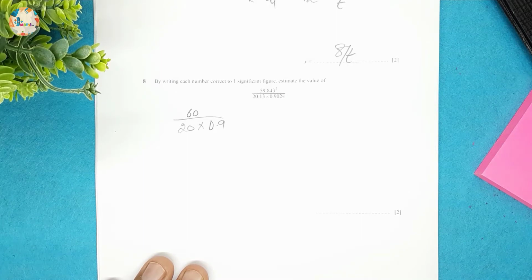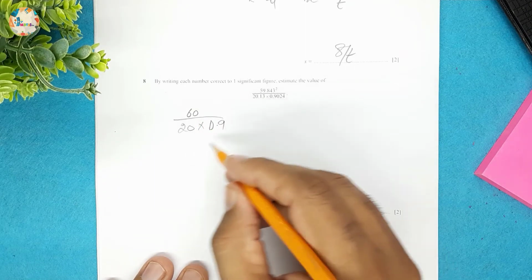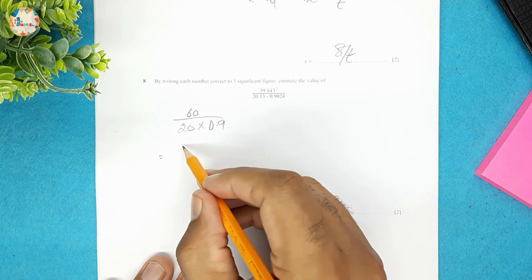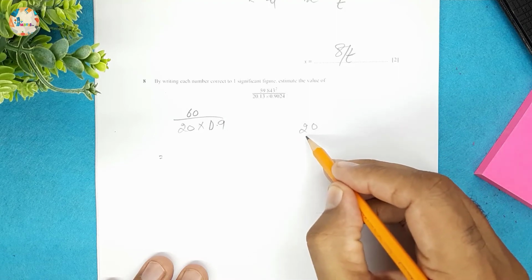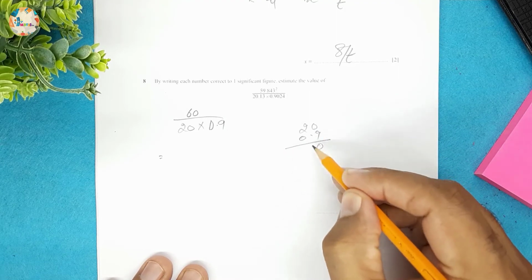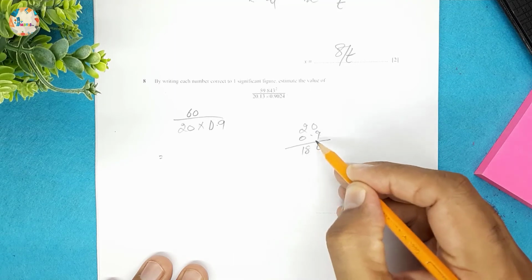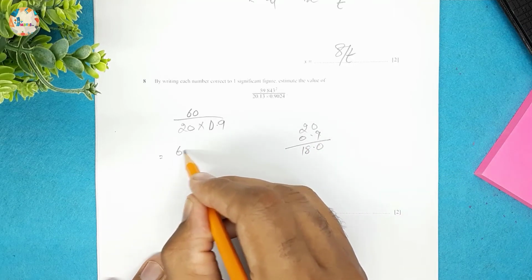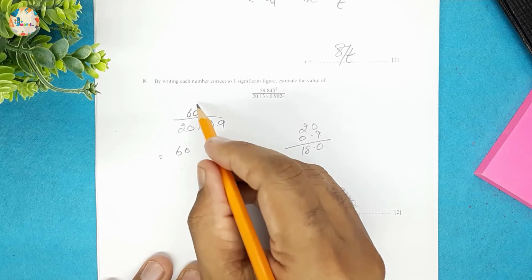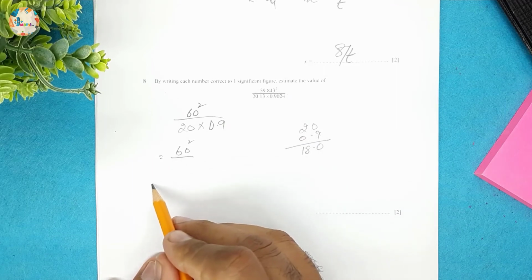Now estimate the value. So if we estimate this value, we can multiply 20 multiply by 0.9, which will be equal to 18. So basically one decimal place, so it will be 18, so 60 and basically square, we missed this square, so this will be 60 square over this one.